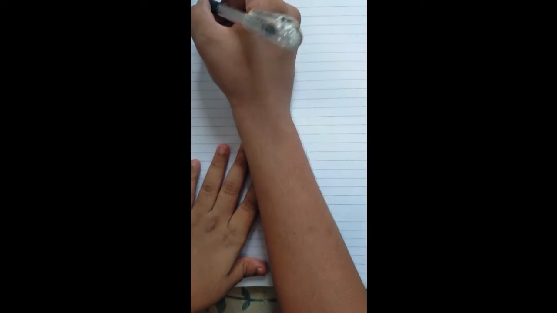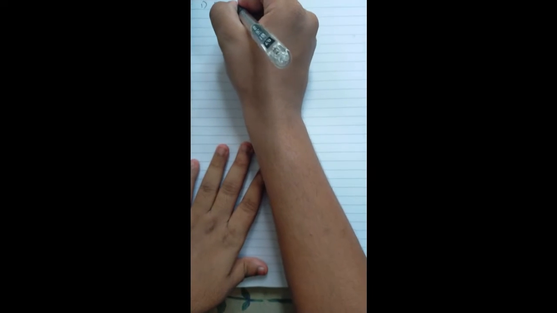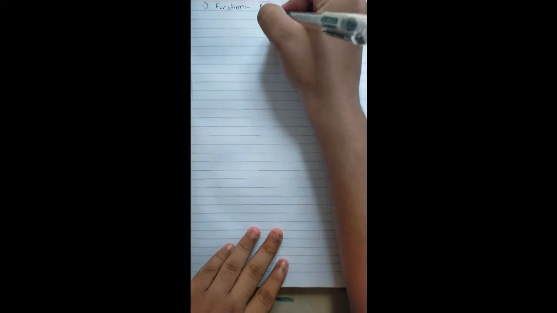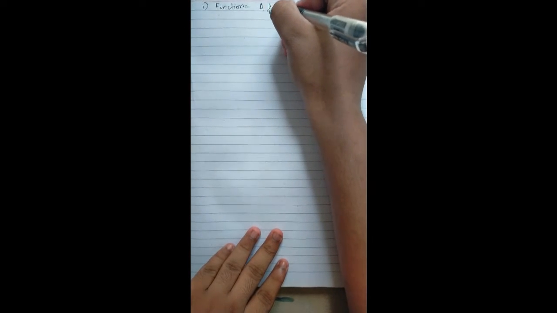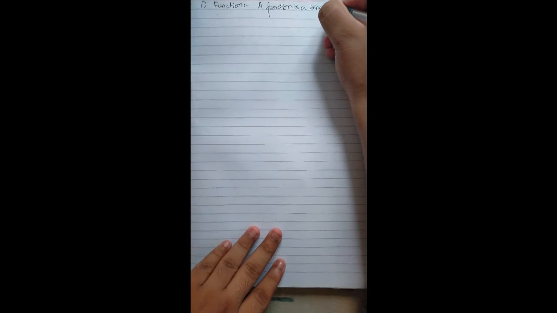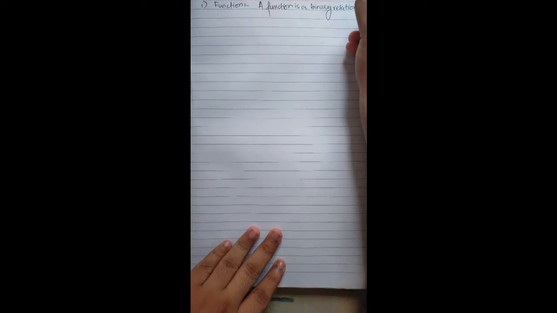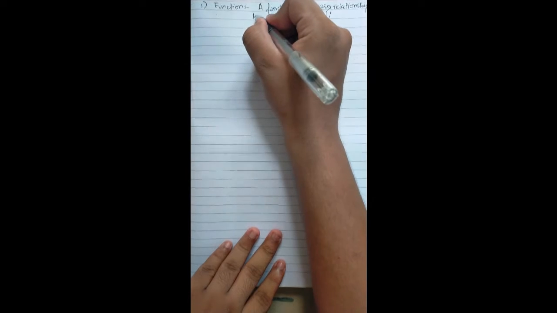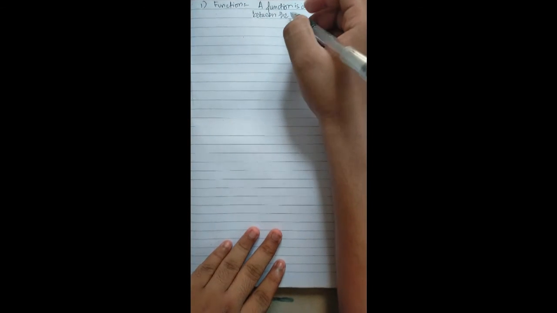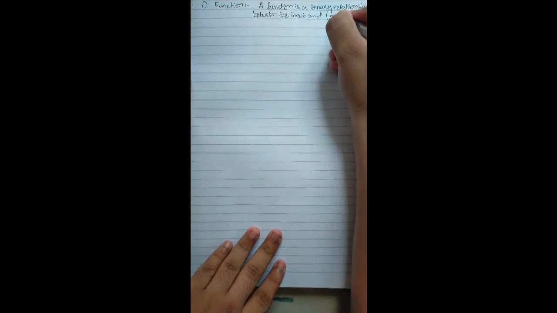The first term we have is function. A function is a binary relationship between the input and the output.